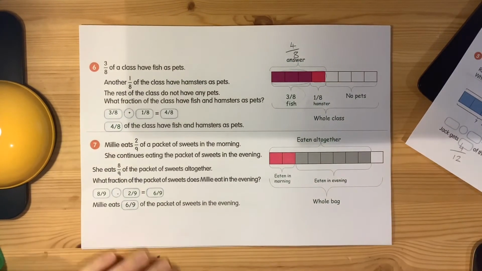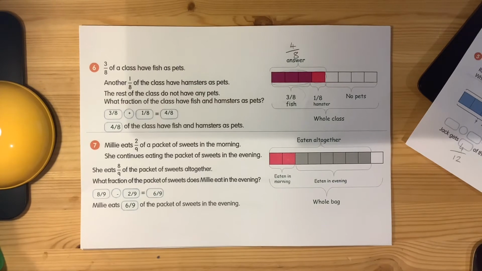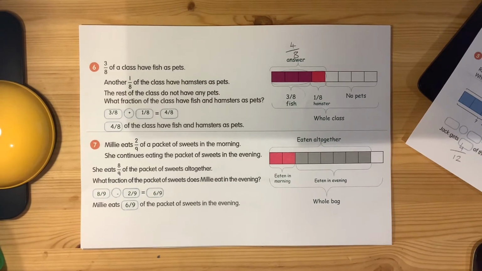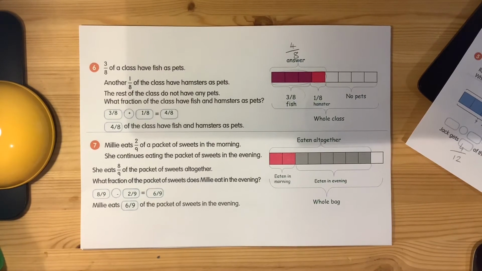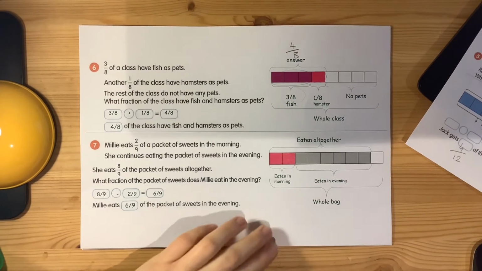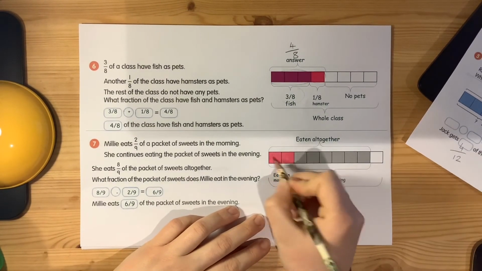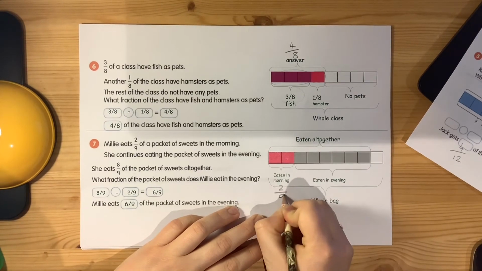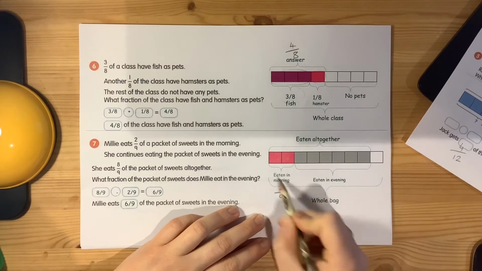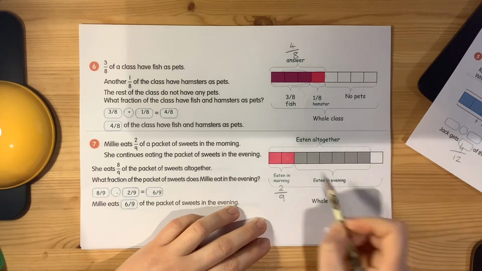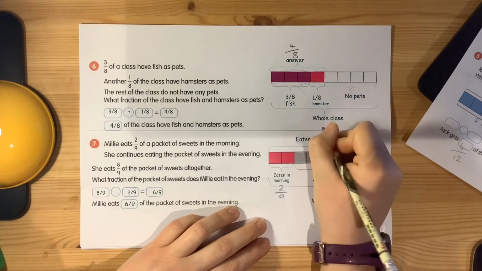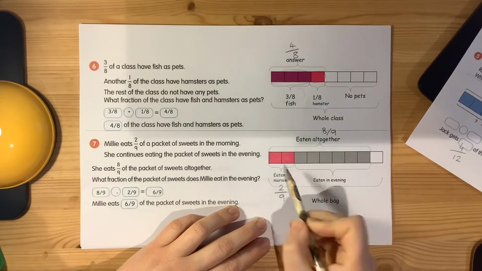Then the second one, Millie eats 2 ninths of a packet of sweets in the morning. She continues eating the packets of sweets in the evening. She eats 8 ninths of the packets of sweets altogether. What fraction of the sweets does she eat in the evening? So this part here is our morning, and we know that that is 2 ninths in the morning. This represents the whole bag, but she doesn't eat the whole bag. She eats 8 ninths of it altogether.